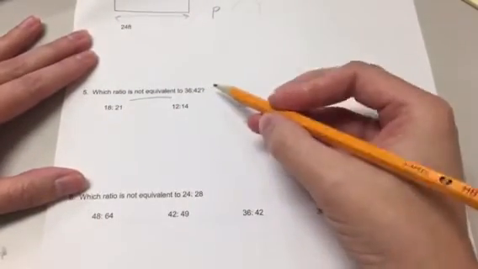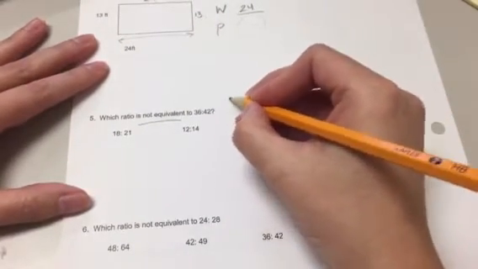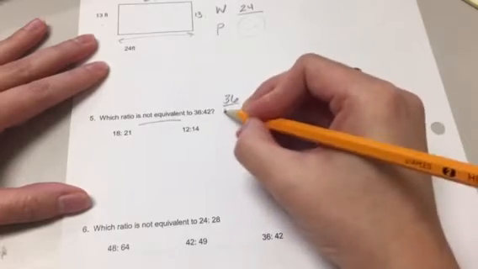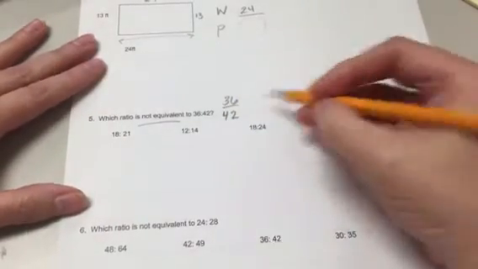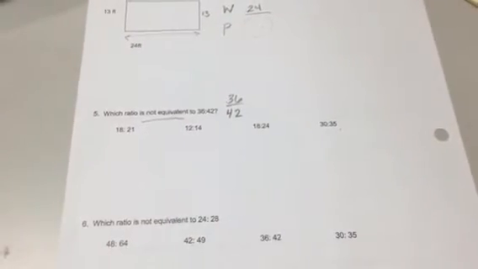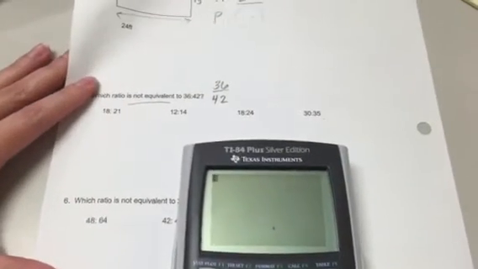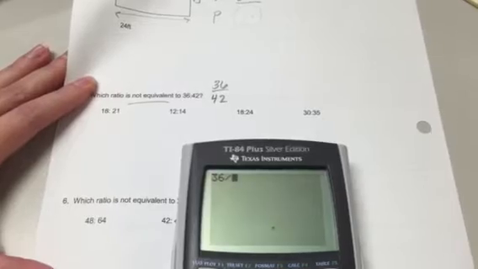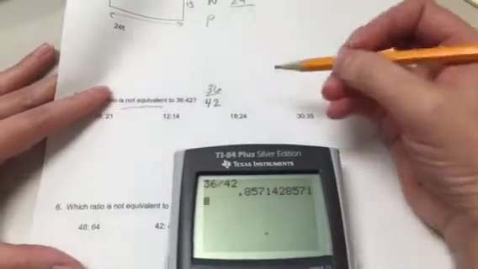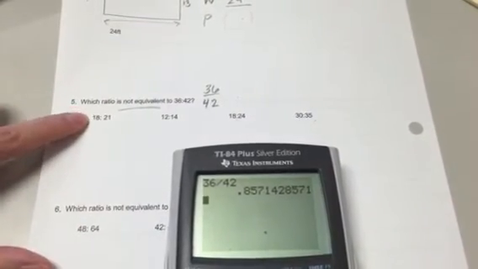Number 5 says, which ratio is not equivalent to 36 over 42 or 36 to 42? So when I'm doing this, I like to write it as a fraction, 36 to 42. There's a couple different ways you could do this. You could turn this into a decimal and then turn all of these into a decimal. So I could on my calculator do 36 divided by 42 and say, oh, that's equal to 0.8571.